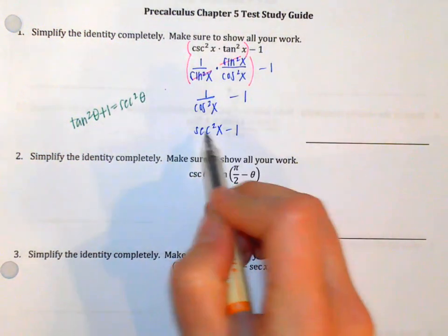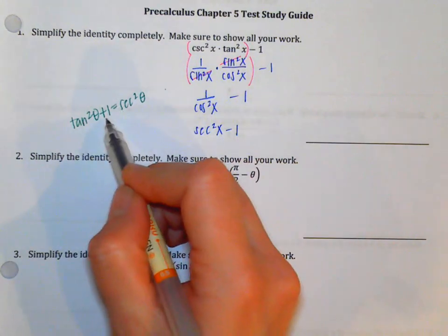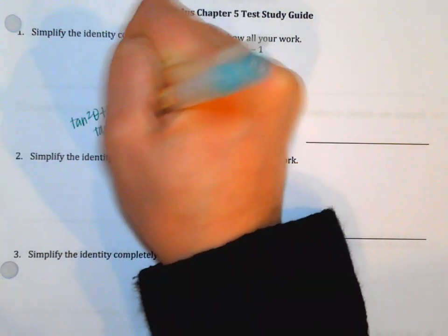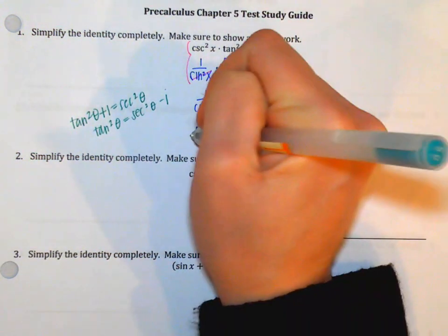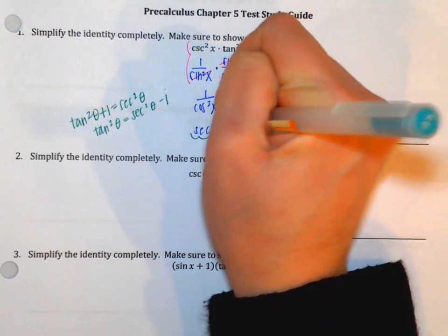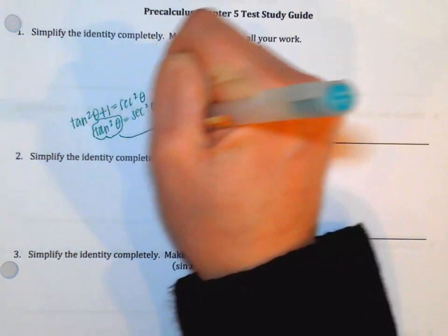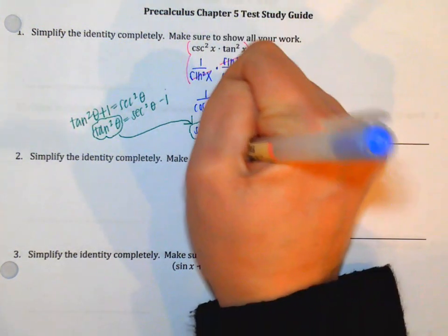Remember, I want this to look like this. So I'm going to move the 1 over, and I have tangent squared theta equals secant squared theta minus 1. Now I can substitute in tangent squared theta for this whole thing, and that would be my final answer.